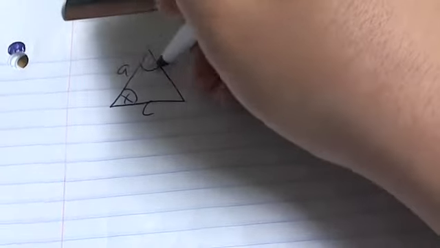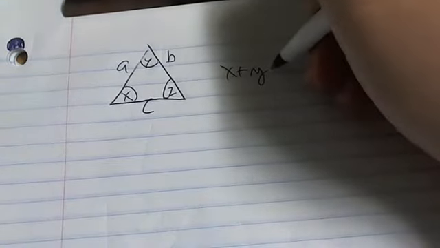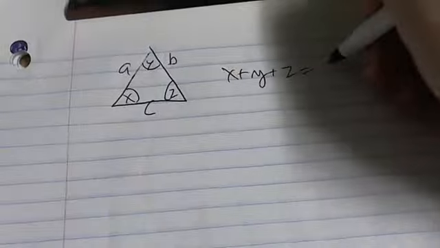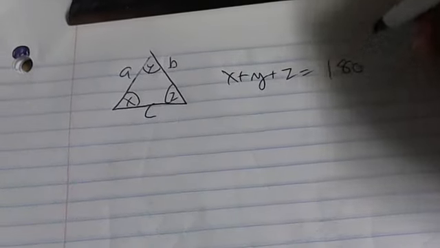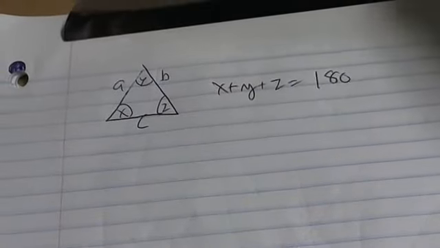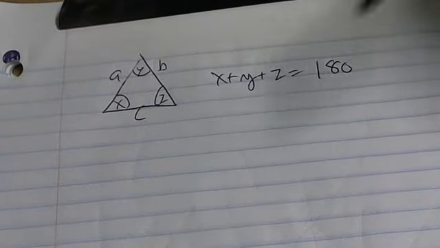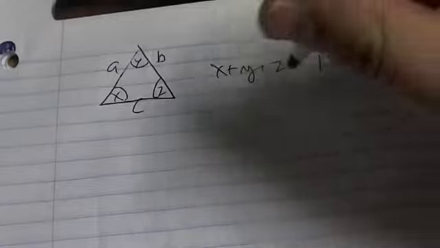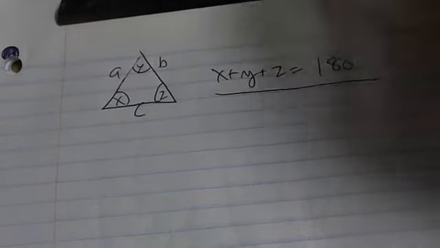It has 3 sides, and it has 3 angles. Sorry, and all the angles add up to 180. So again, a triangle has 3 sides, and all the angles add up to 180. You'd be surprised how many questions it asks just on this. A lot of people still seem to get it wrong.